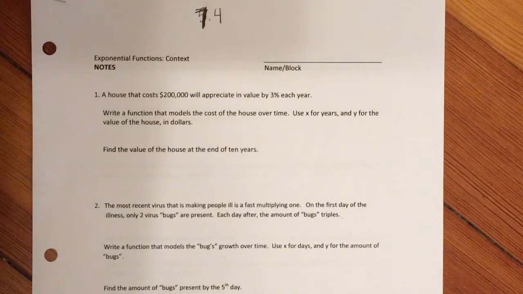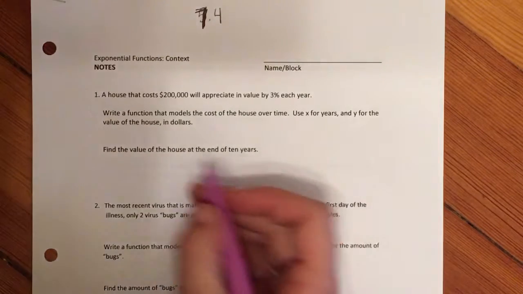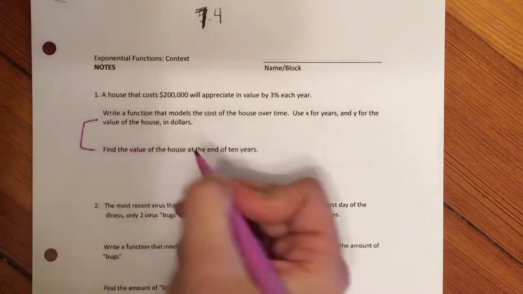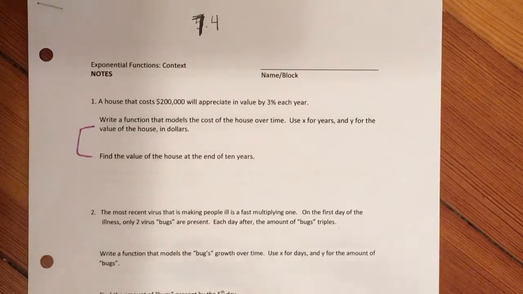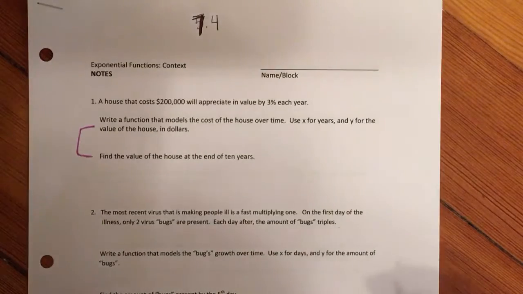It says a house that costs $200,000 will appreciate in value by 3% each year. Write a function that models the cost of the house over time. Use X for years and Y for the value of the house in dollars. We're going to start with this first section. Basically, what this section is asking you to do is to write an exponential function to represent the situation.